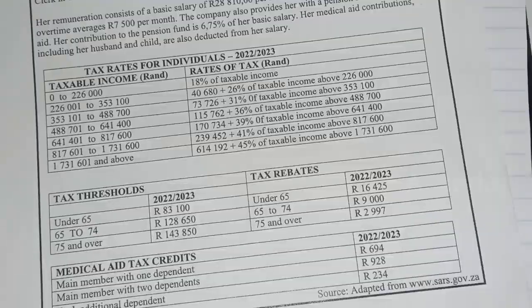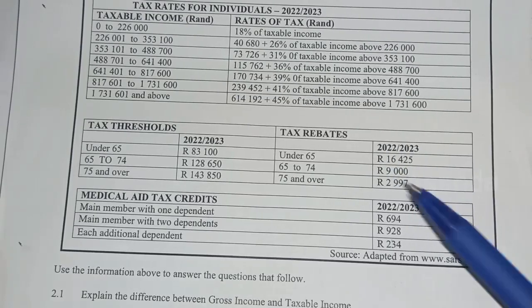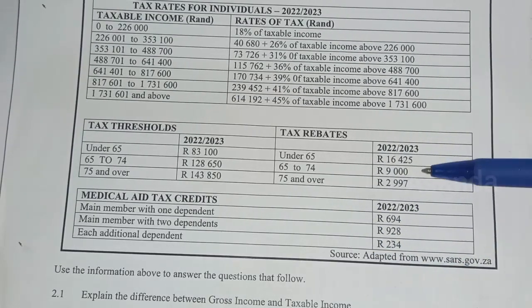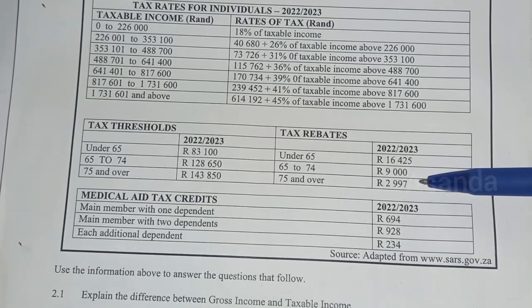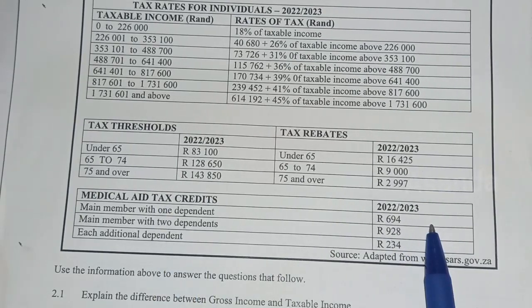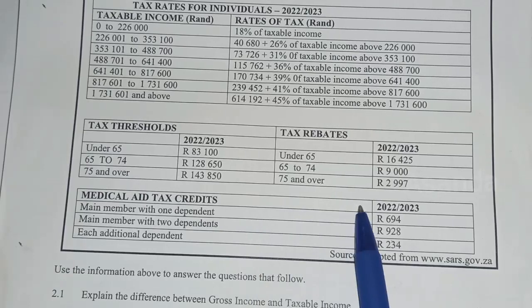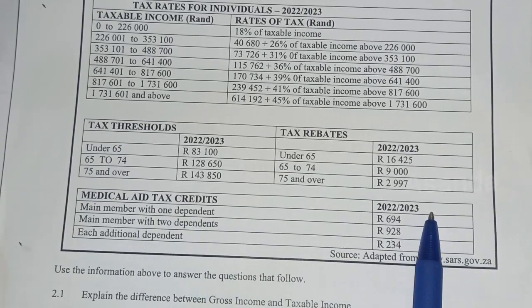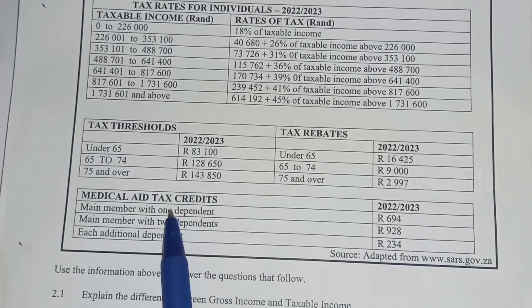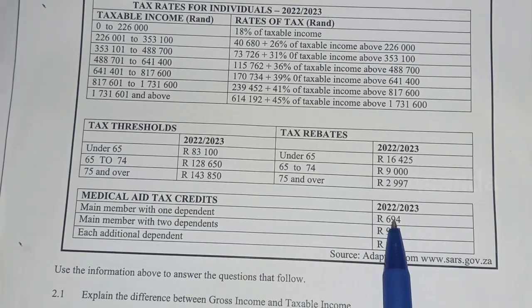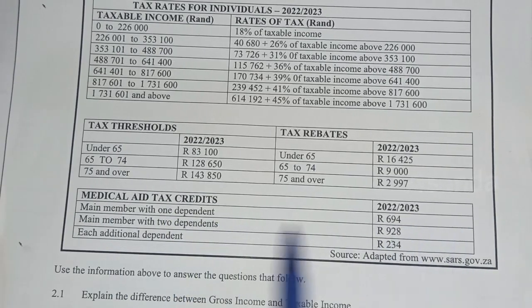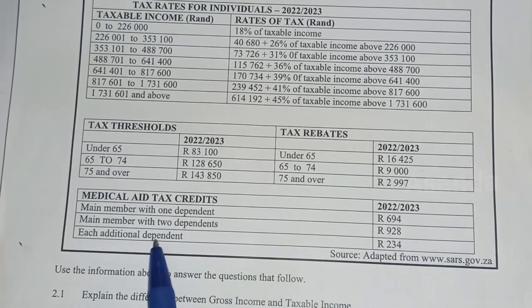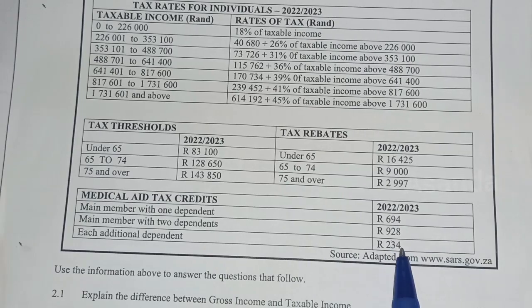Okay, so tax rebates, remember tax rebates is somewhat like what? Like a discount, but then we look at the ages. Should a person be 75 and over, then we will minus this amount and minus this amount and minus this amount, right? Then we go to the medical tax credits. Usually in the final papers we are told that these are monthly amounts, right? And then here they didn't say that it's monthly amounts. They just gave main member with 1 dependent. They say 694. So we're going to assume that it's monthly. And then main member with 2 dependents is 928 rands. Each additional dependent is 234 rands.